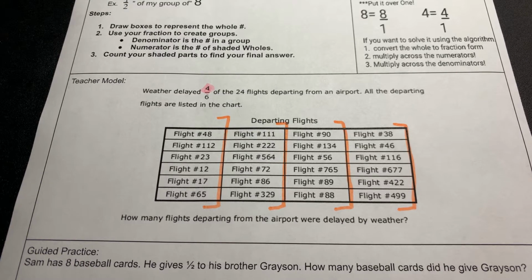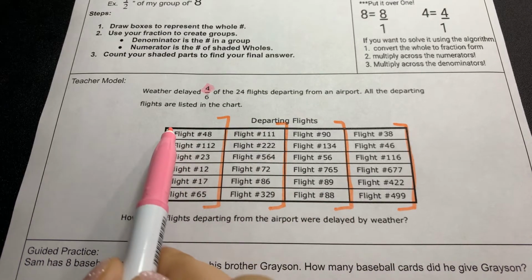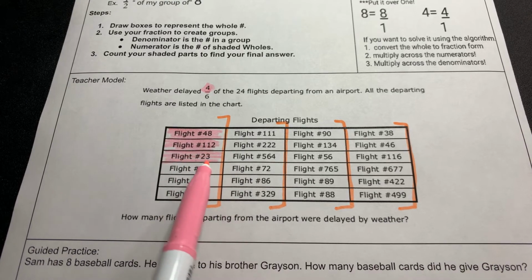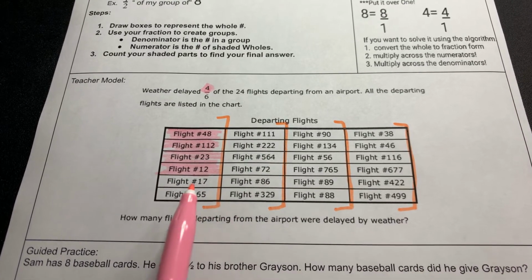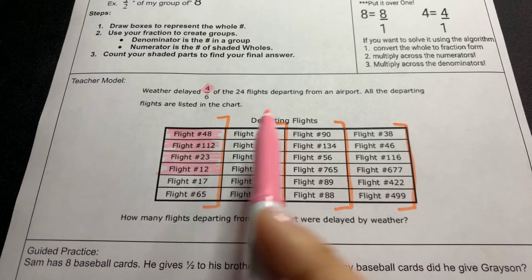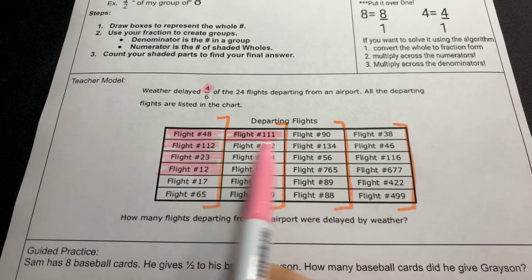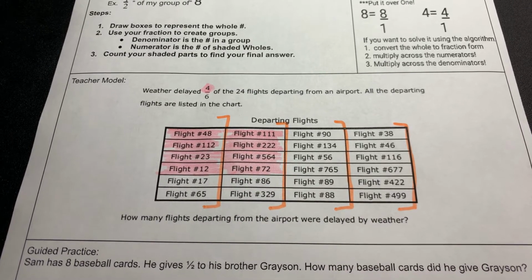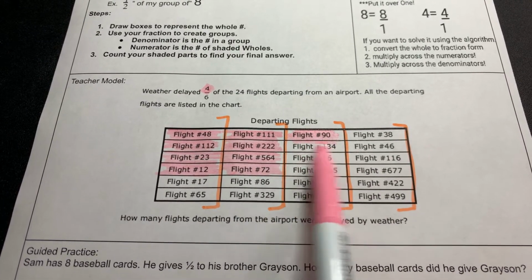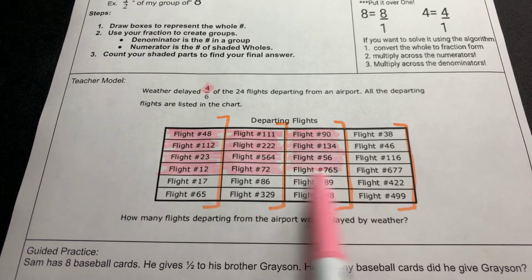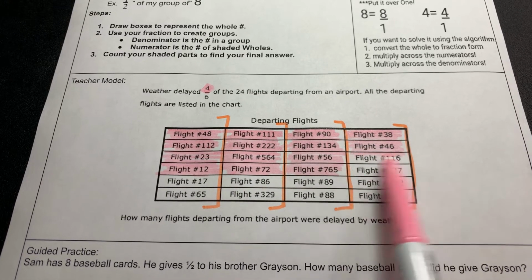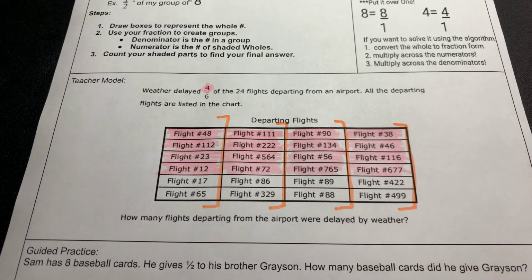So if I go through and I color in 4 out of every 6 flights, it should give me my answer. So I see I have 1, 2, 3, 4 out of 6, 5, 6. So I'm going to do that here. 1, 2, 3, 4 out of 6. 1, 2, 3, 4 out of 6. 1, 2, 3, 4 out of 6.